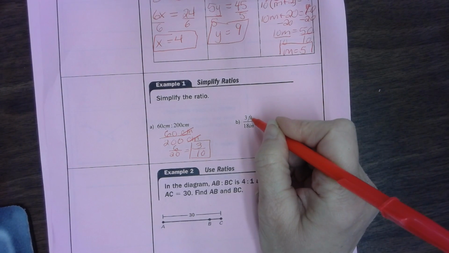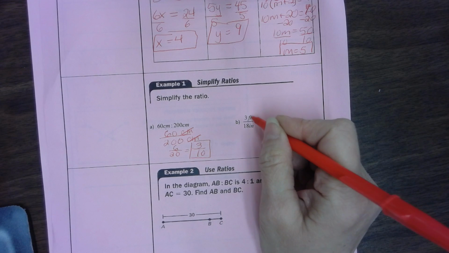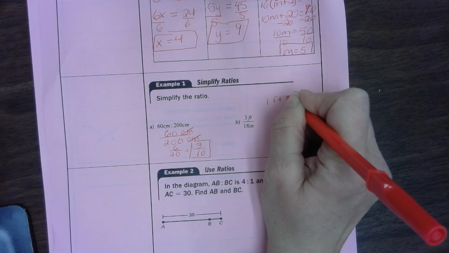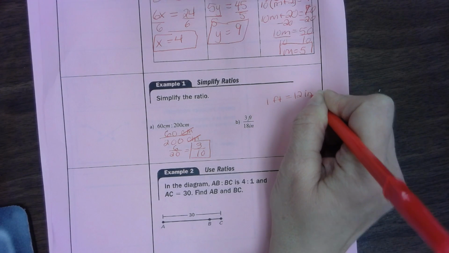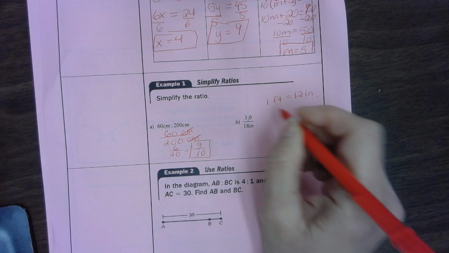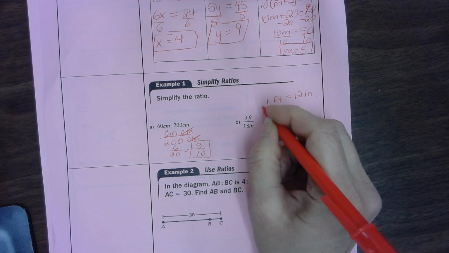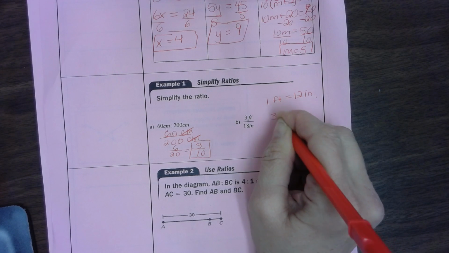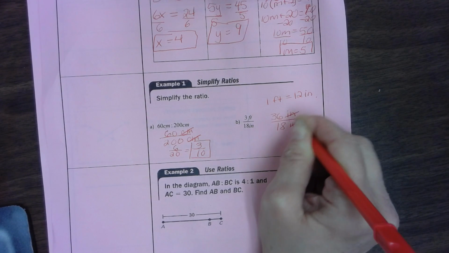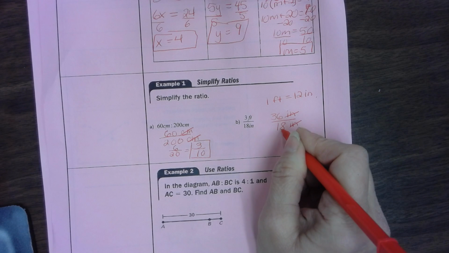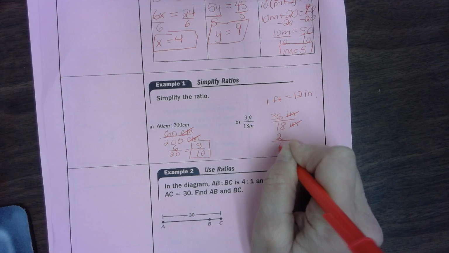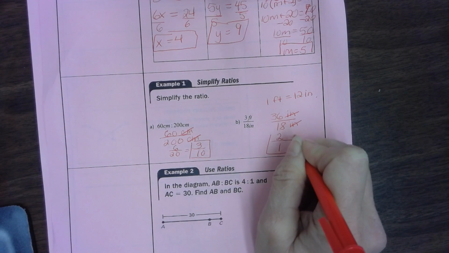All right, in the next one, you'll see we don't have the same units. We have to get those to the same units first. So 1 foot is equal to 12 inches. So if I change this 3 feet to inches, I would have to take 3 times 12, which gets me 36 inches to 18 inches. Again, the inches are going to cancel out. And 18 happens to go into 36 twice, but again, like I said, it has to be a ratio, which means we have to put 2 over 1, not just 2.